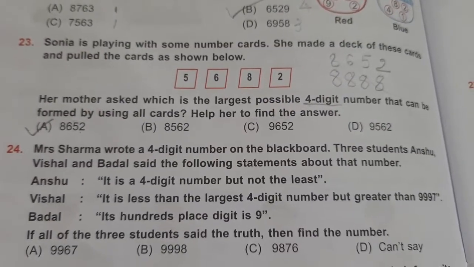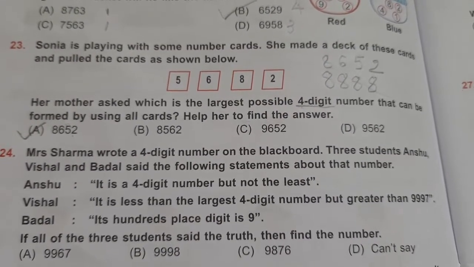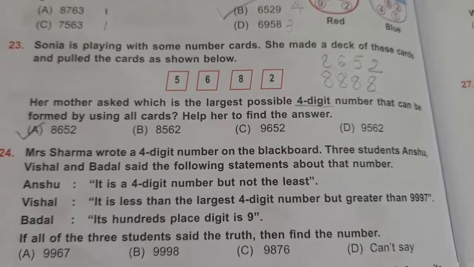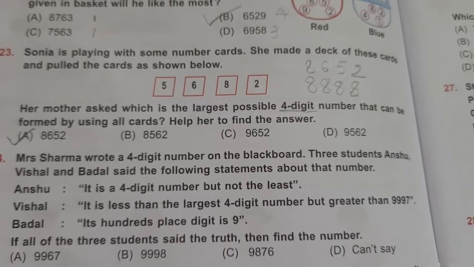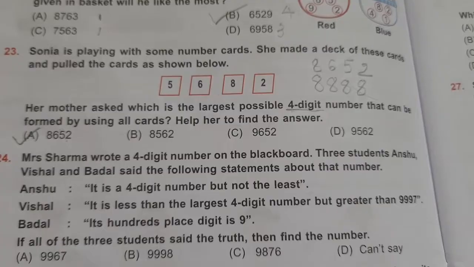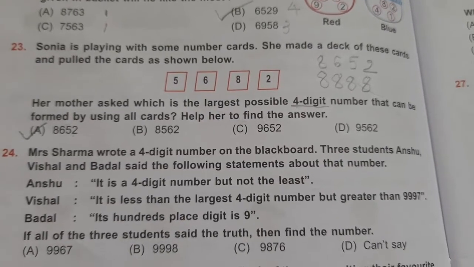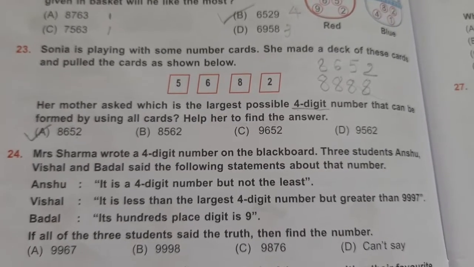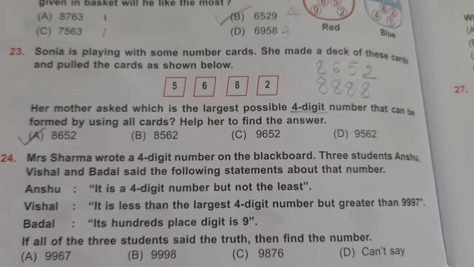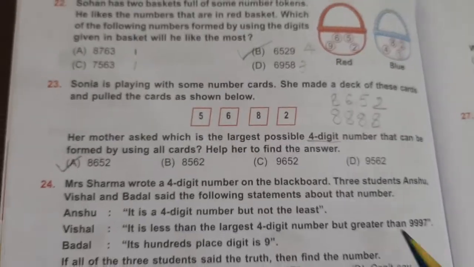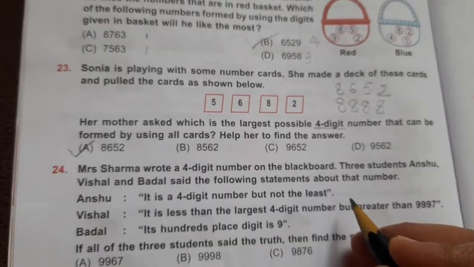Moving on to the next one. Mrs. Sharma wrote a 4-digit number on the blackboard. Three students, Anshu, Vishal, and Badal, said the following statements about that number. Alright, so we don't have the 4-digit number given. We have some statements around this. So we will see what all the kids are saying.